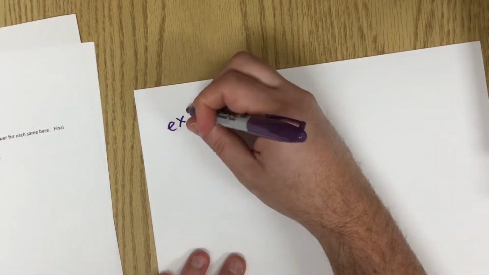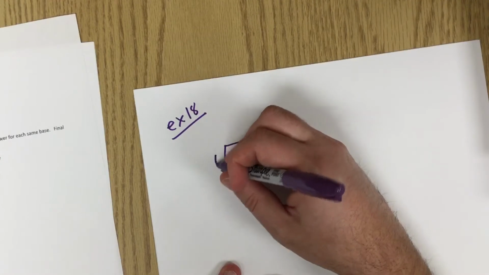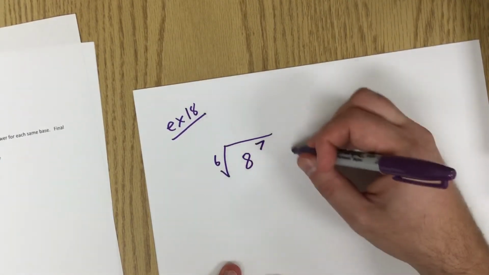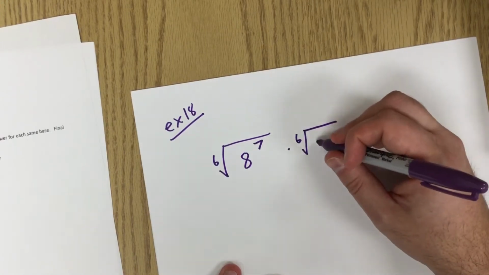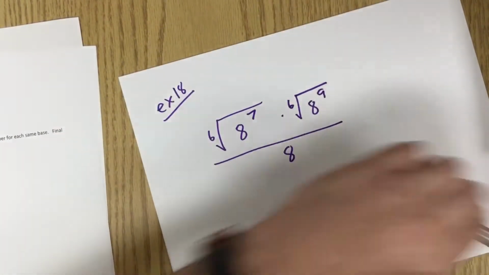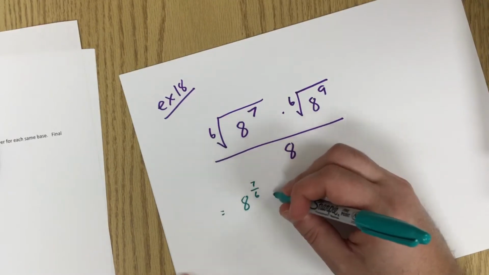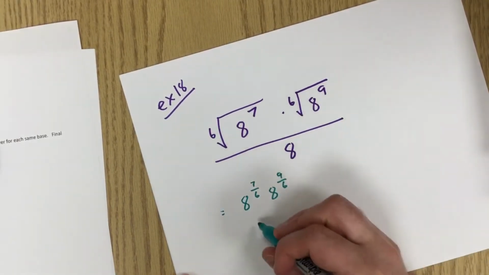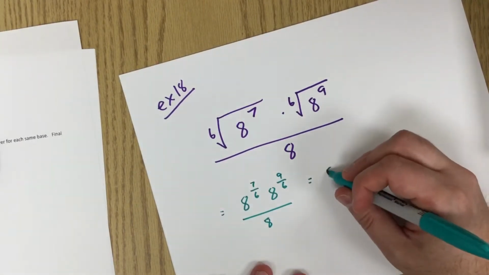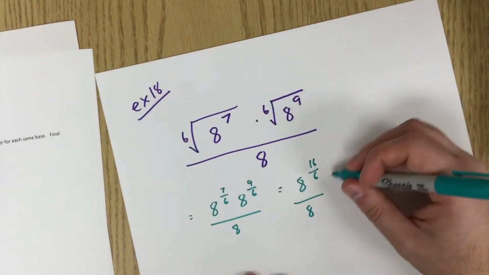So for example, if we have the sixth root of 8 to the 7 times the sixth root of 8 to the 9, all divided by 8, which would be equal to 8 to the 7 over 6 times 8 to the 9 over 6, over 8, which is 8 to the 16 over 6 over 8. And then we have to subtract.